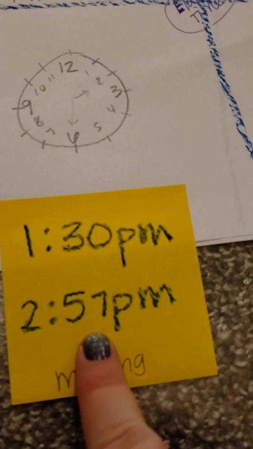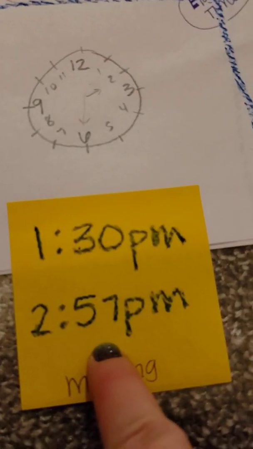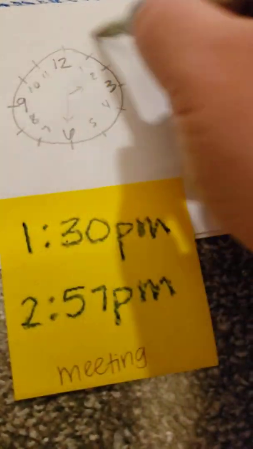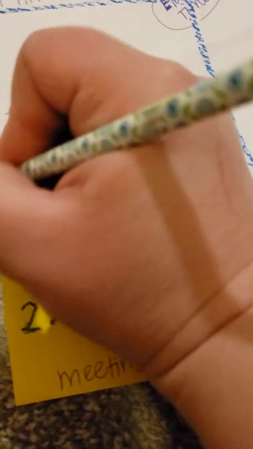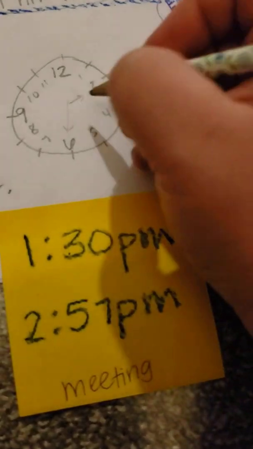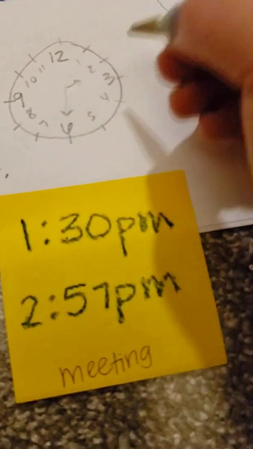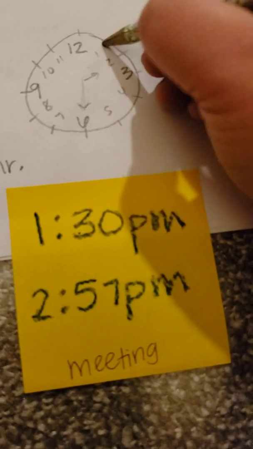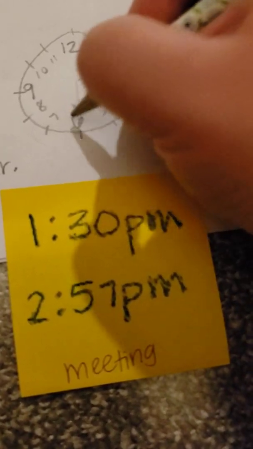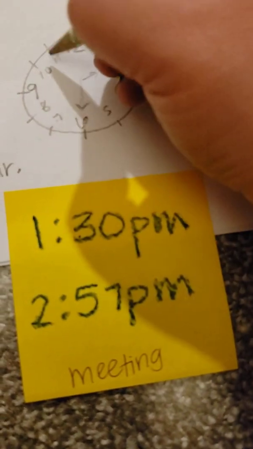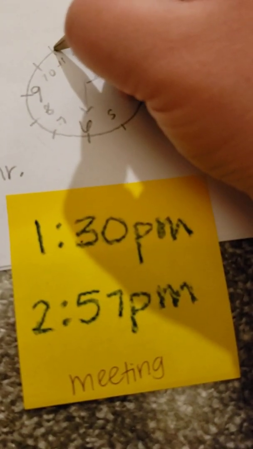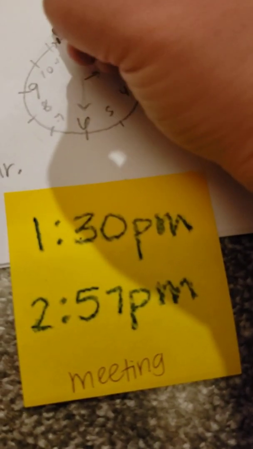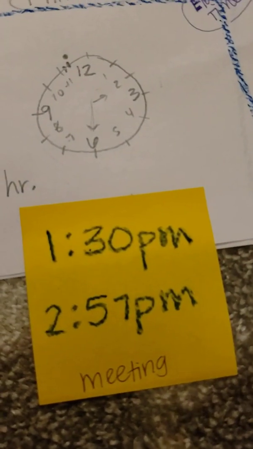Does 2:30 go past 2:57? No, I haven't gotten there yet. So from 1:30 to 2:30, I went all the way around my clock. That was 1 whole hour. Now I'm at 2:30 and I need to get to 2:57. Let me mark that down so you can see it. 5, 10, 15, 20, 25, 30, 35, 40, 45, 50, 55, 56, 57. So 2:57 is going to be right here. This is my end time. That's where I'm trying to get to.